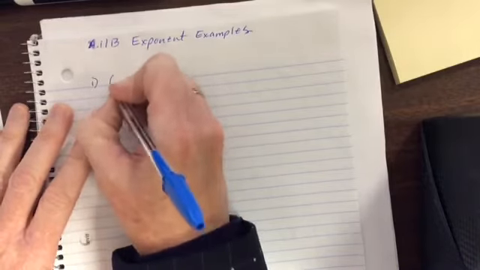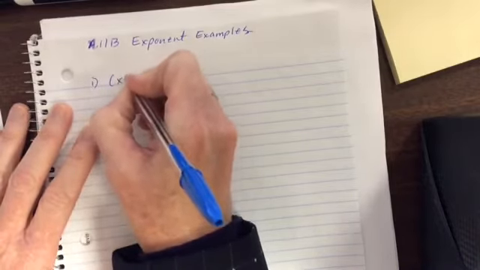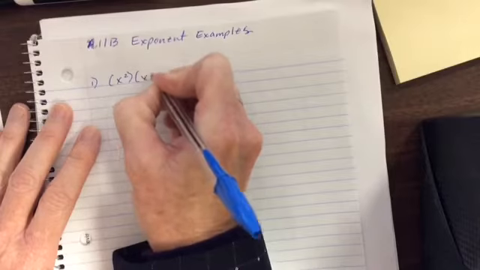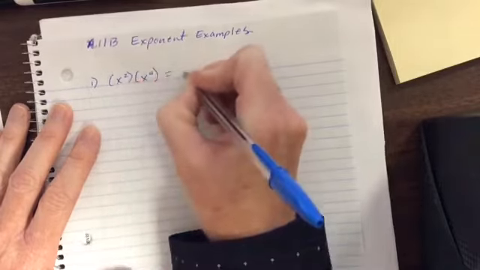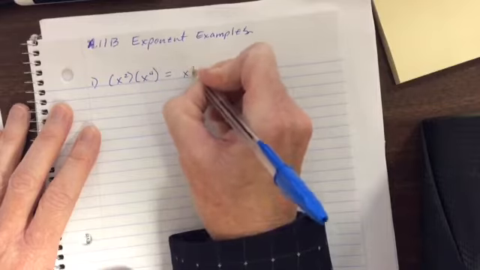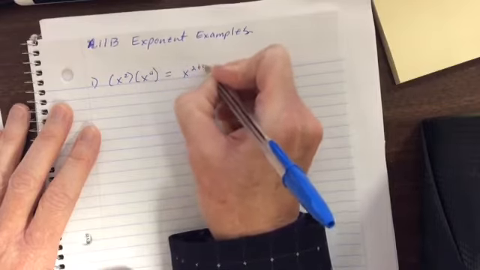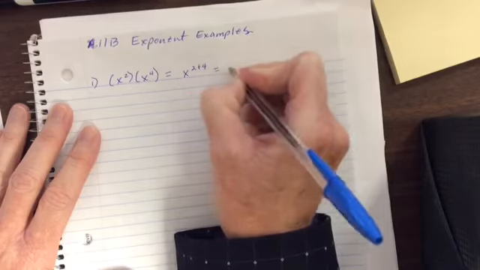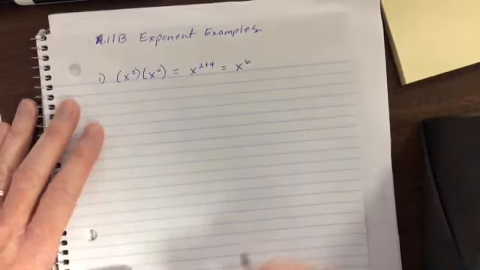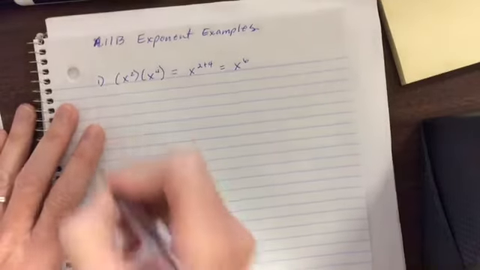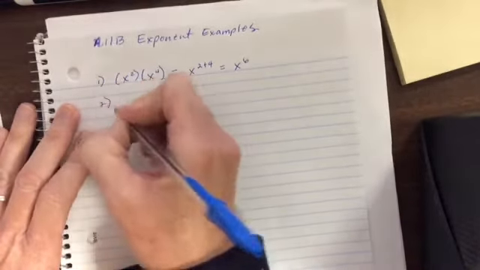So we know if we have x to the second power times x to the fourth power, we would add them, and that would give us x to the 2 plus 4 power, which would be x to the 6th power. I'm going to start off easy.